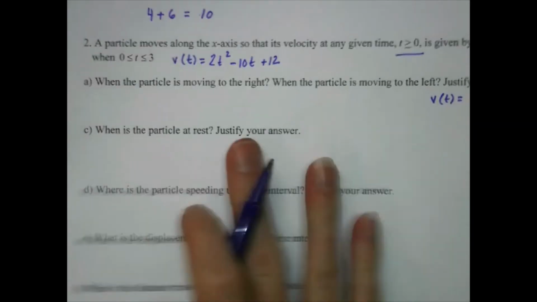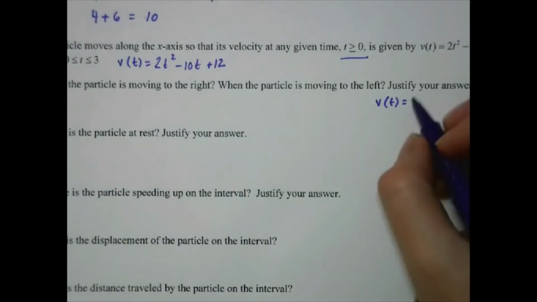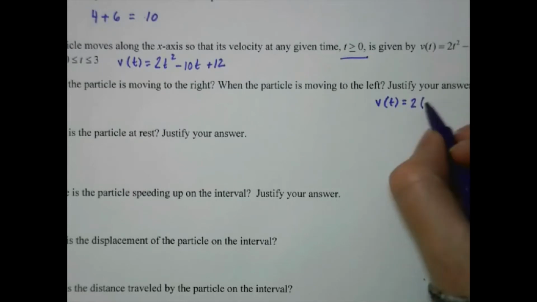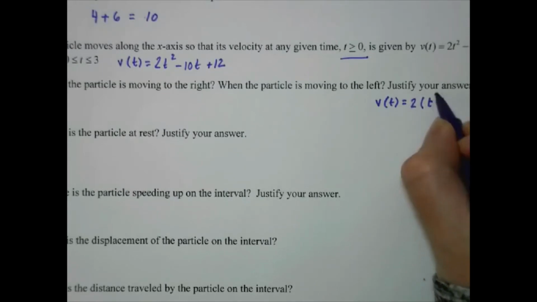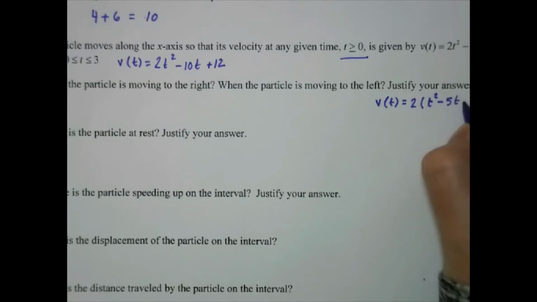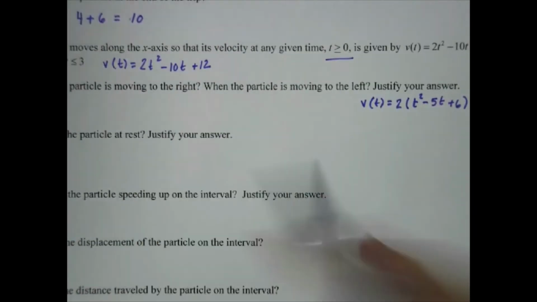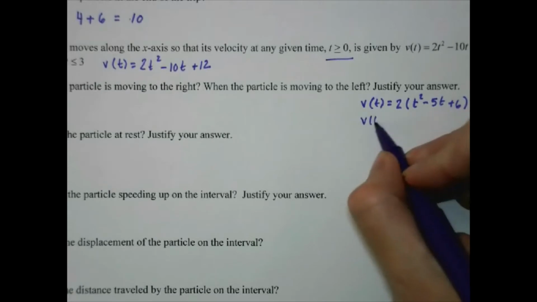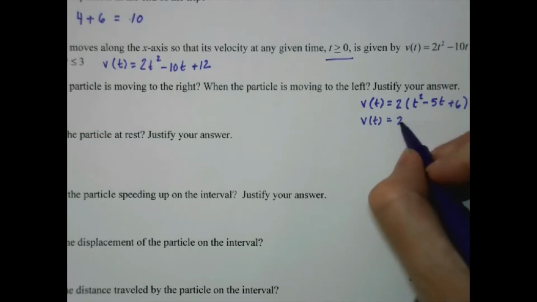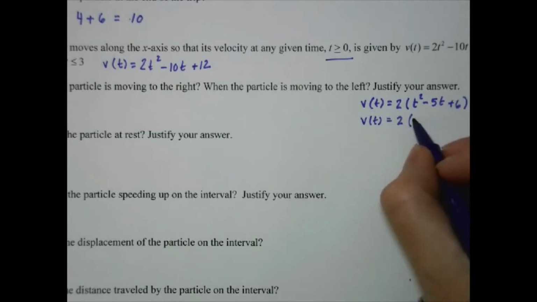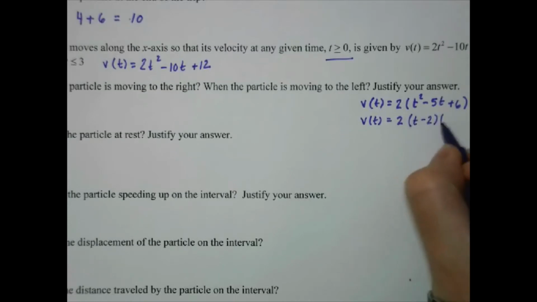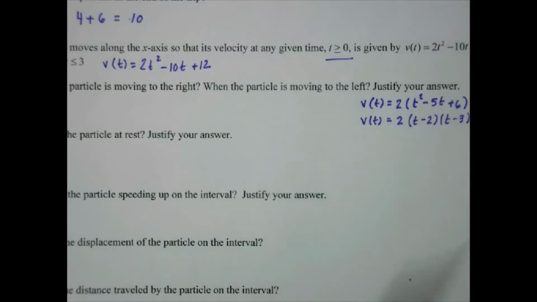Okay, so first thing I'm going to do is factor. So I factor out that 2. So then this is going to be 2 times, this is going to factor to t minus 2 times t minus 3.